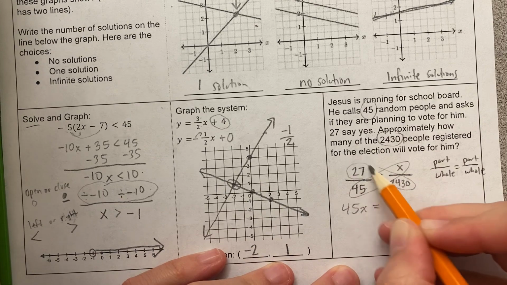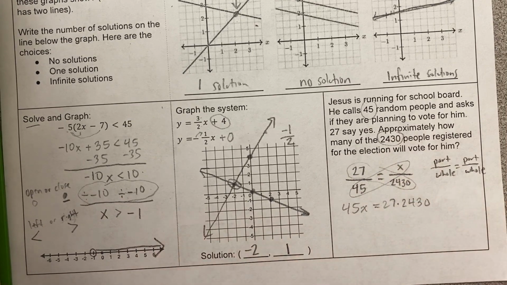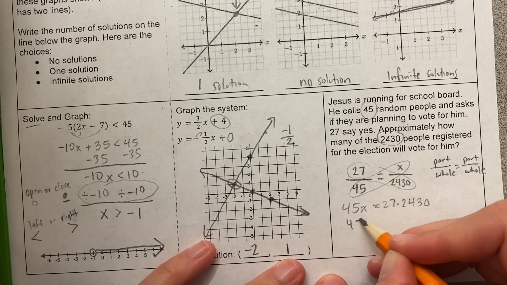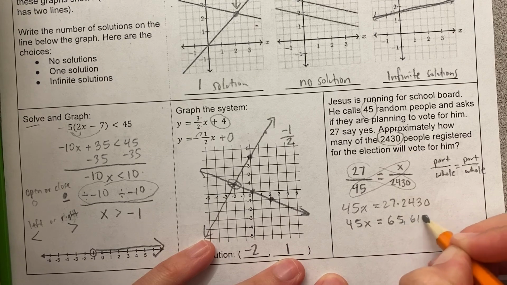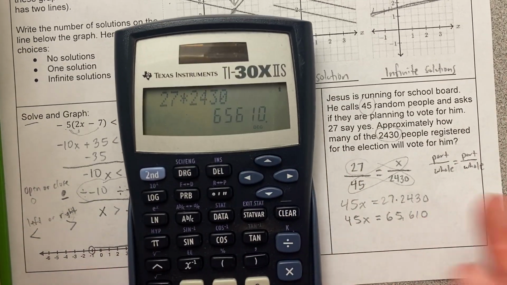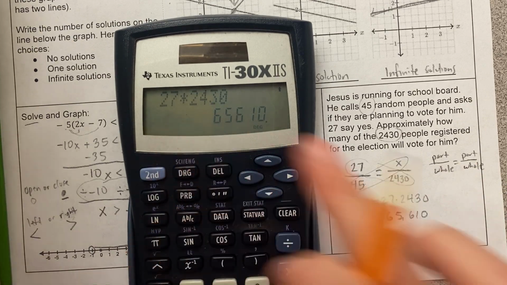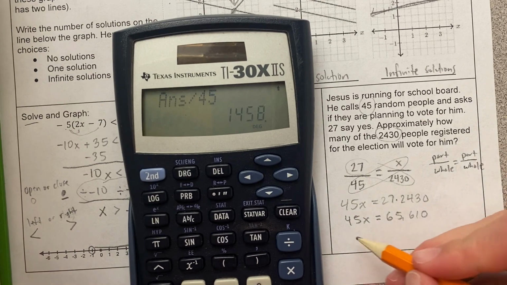equals 27 times 2,430. This is a situation where you're going to very carefully enter things into your calculator and not rush through that, because that is a recipe for disaster. Okay, so I get 65,610. If I'm being honest, I probably wouldn't write down this number, but I'm doing it so you can see all the steps. I entered in 27 times 2,430, and now I'm going to divide by 45.